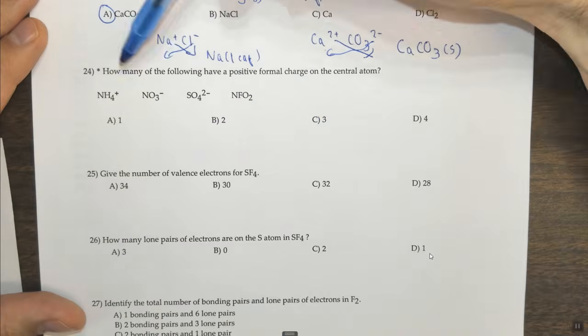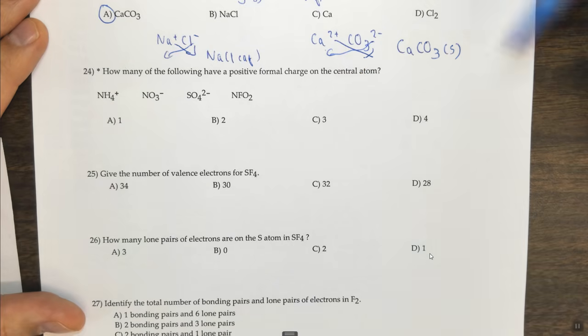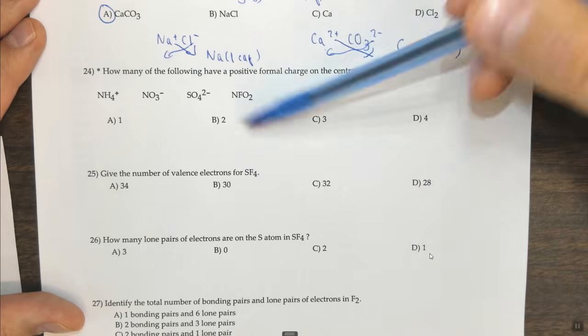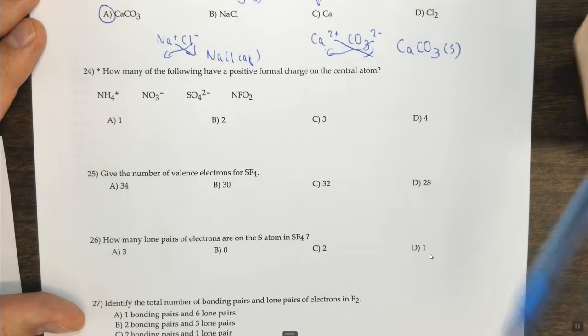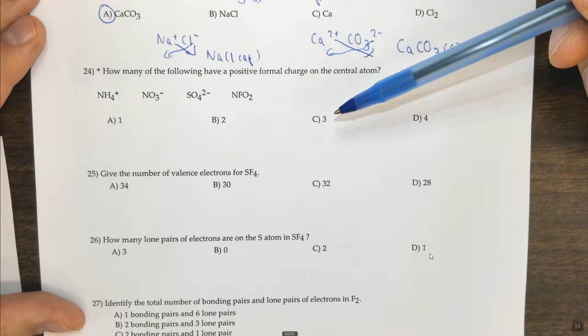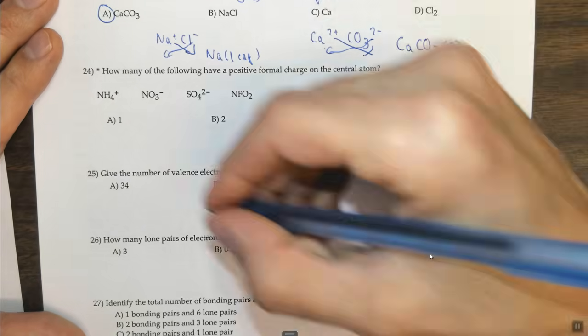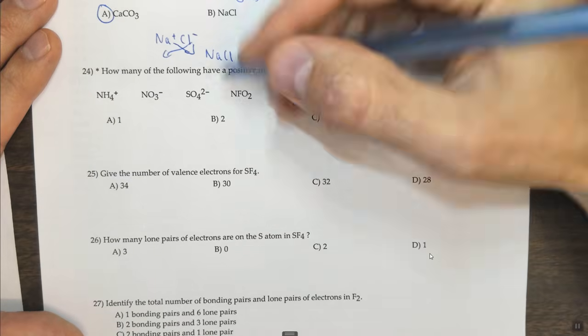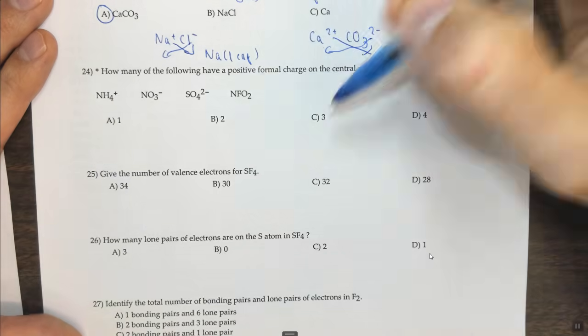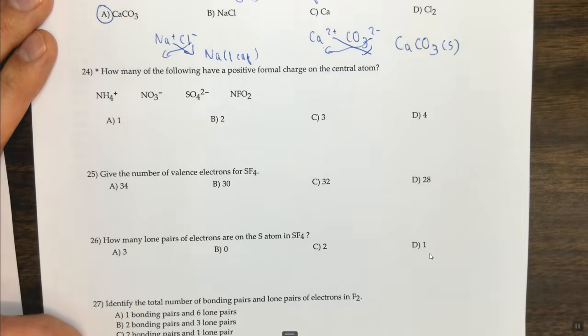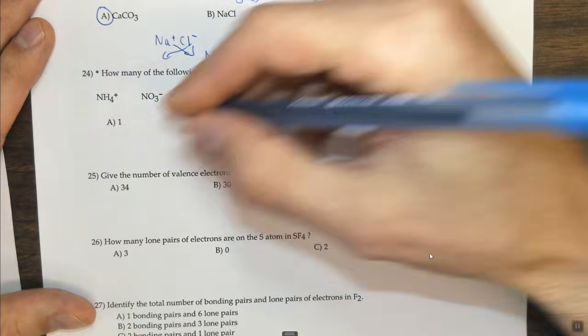So, question 24 says, how many of the following have a positive formal charge on the central atom? If you're still unsure how to do Lewis structures, please go back and watch the videos on Lewis structures that we sent out to you with experiment 11. In the interest of time, I could spend 20 minutes writing these Lewis structures out, but I do that in that other video. So here, I'm just going to directly write out the Lewis structures, and we're going to take a look. I strongly recommend you do this before I do it, and then check your answers to see if they're the same as mine.